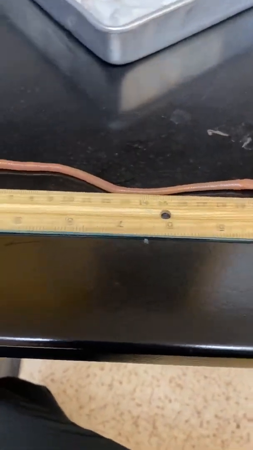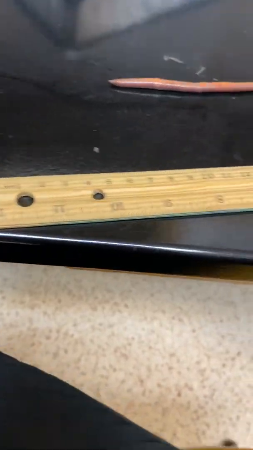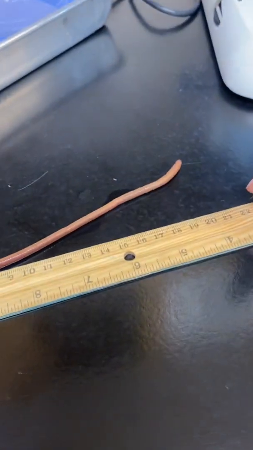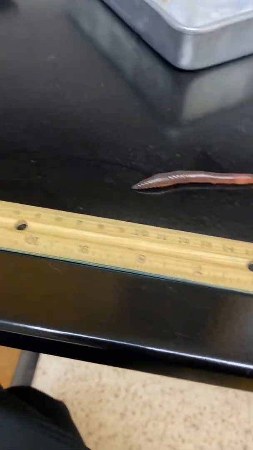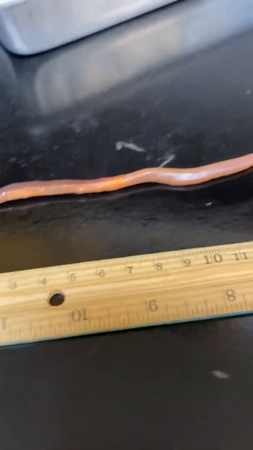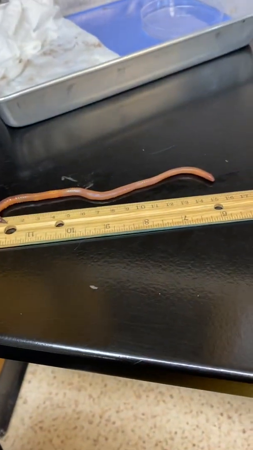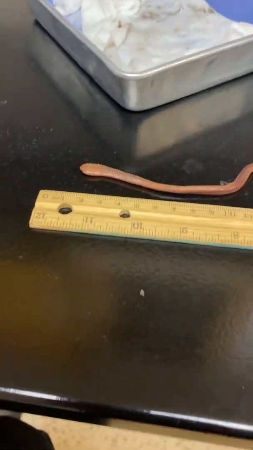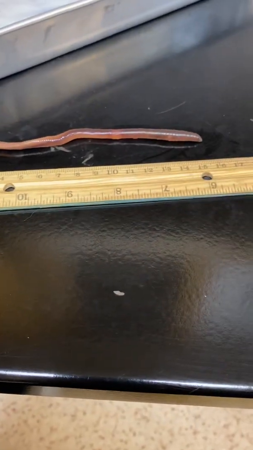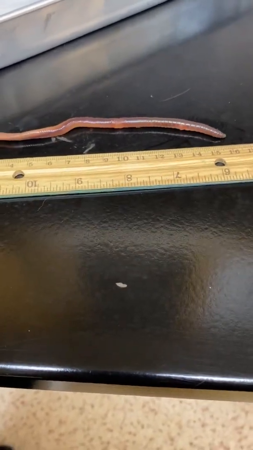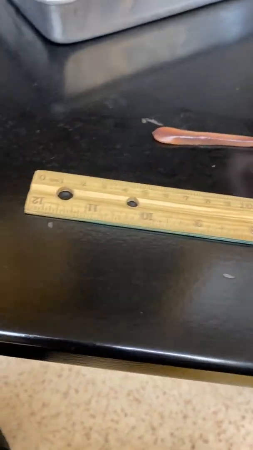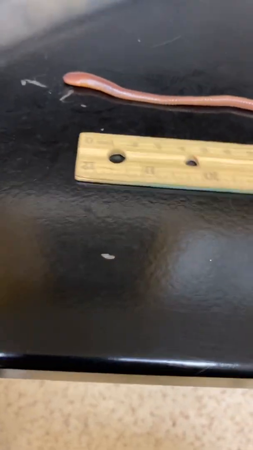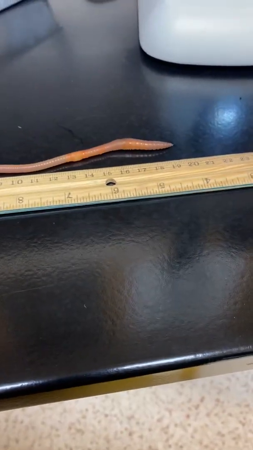So first one's about 20 centimeters. Second one's about 18. Third one's about 15. Pop them down again. Oop, that one's shorter. Let's put like 13, because he got pretty short for that time. Was that 4? I don't know. Put it down again. 19.